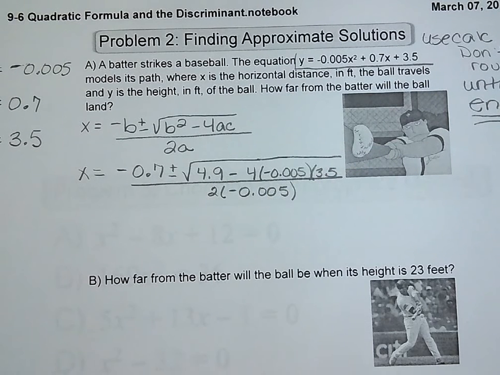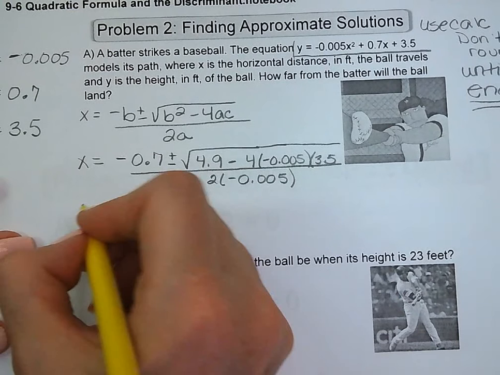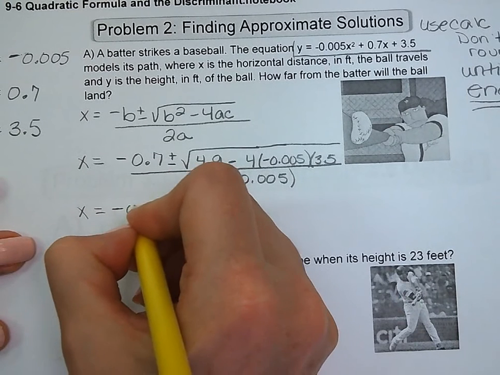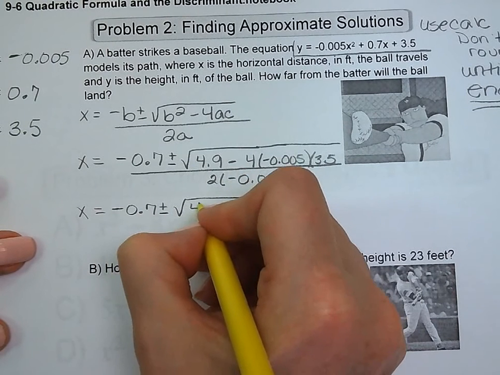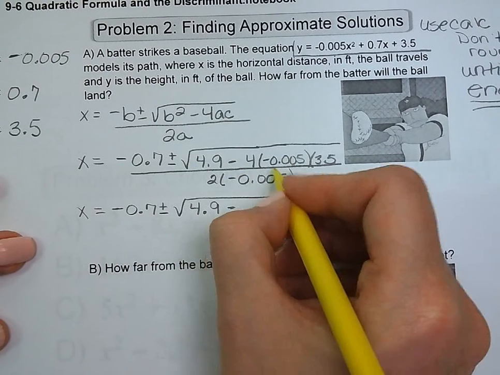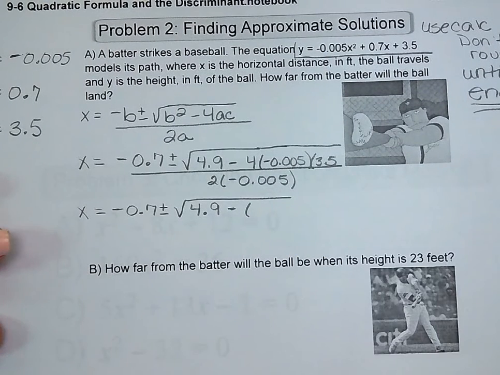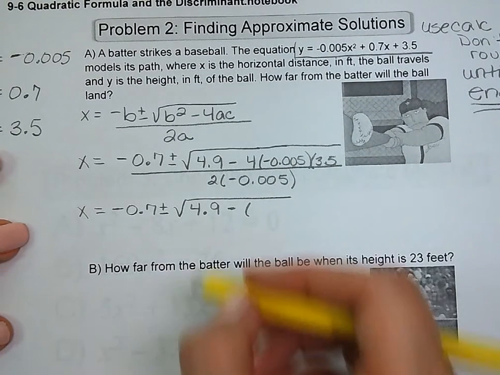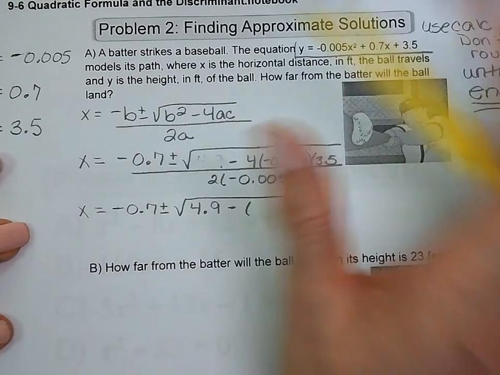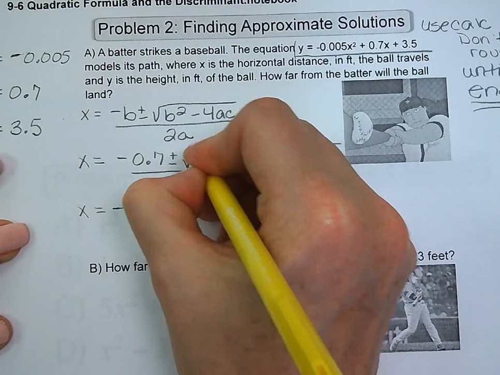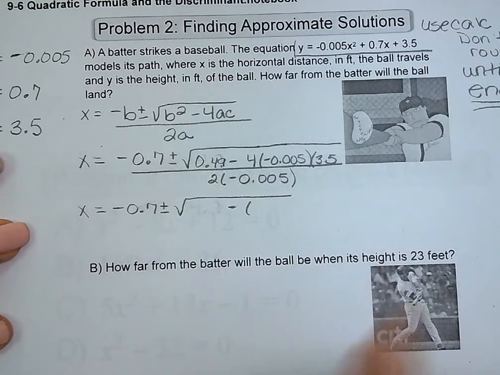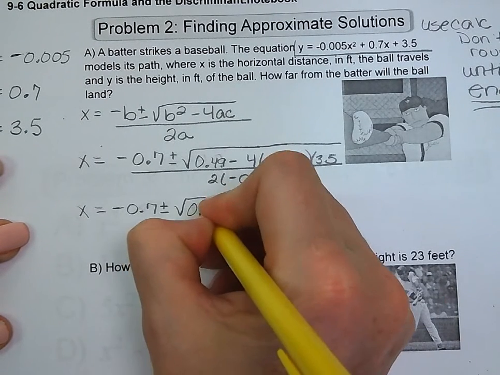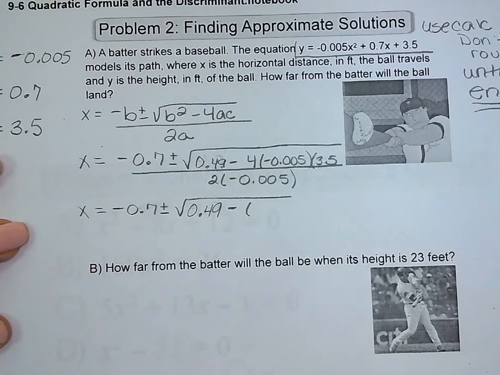Now we can simplify inside that radical first, so we're going to have x equals negative 0.7 plus or minus the square root of 0.49 minus negative 0.07.